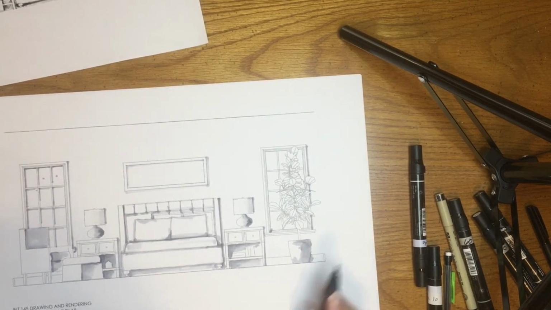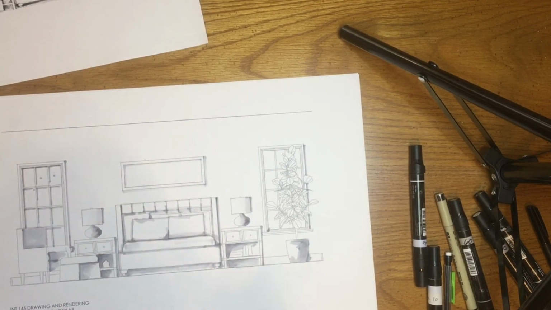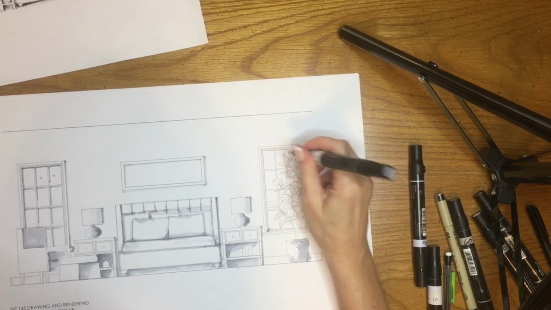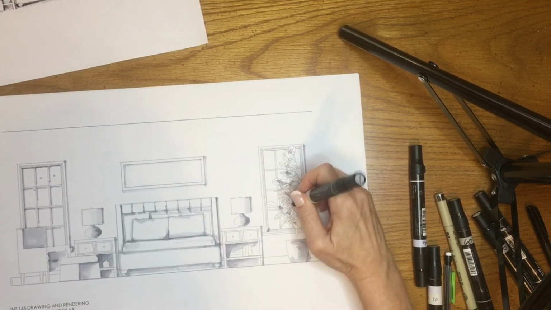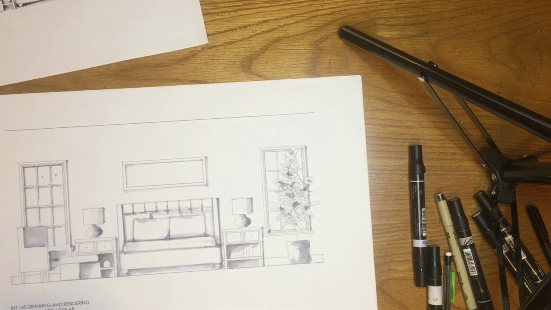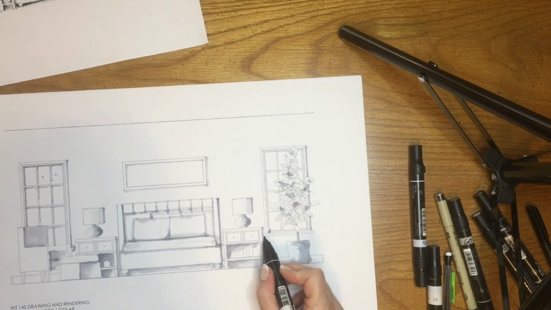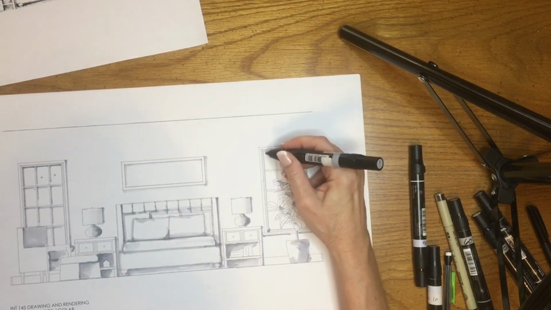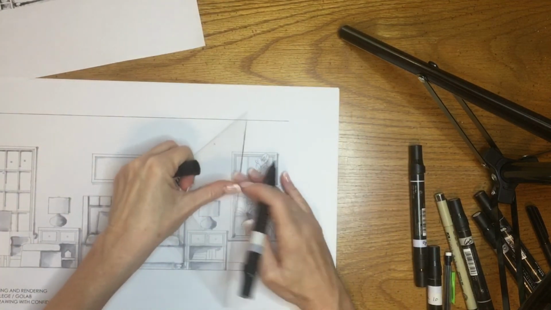I'm flipping my pen, using the long side of it to add some marks there. Since I did that side, I'll finish this side really quickly.